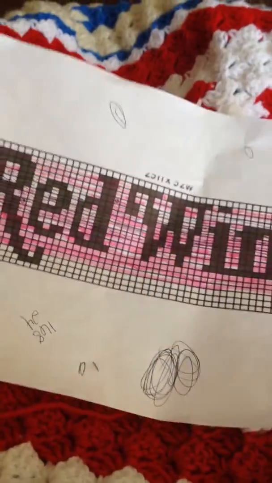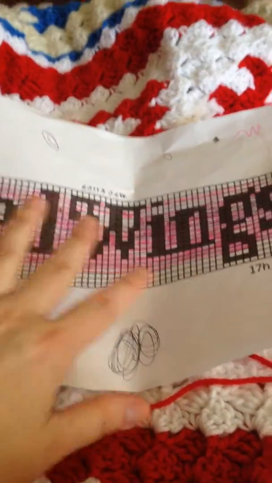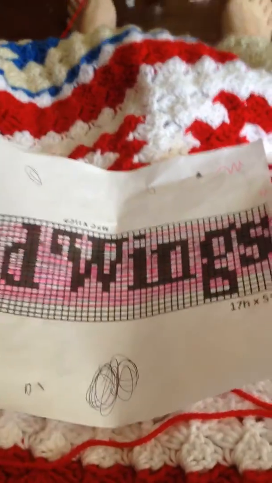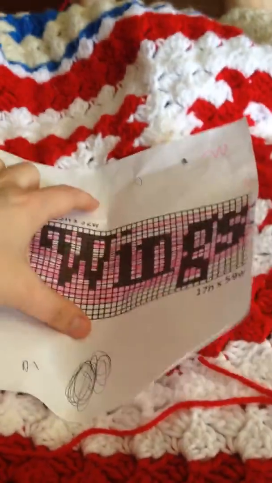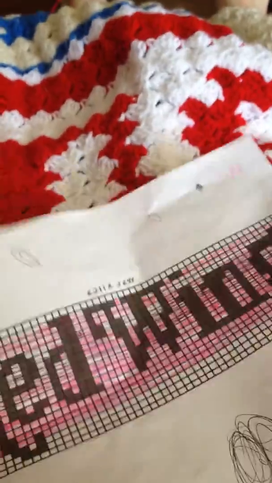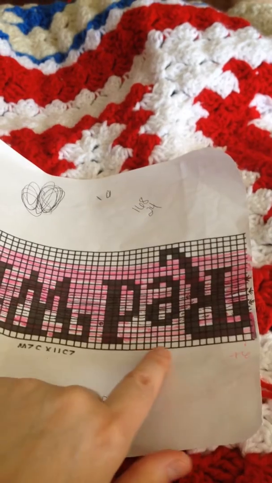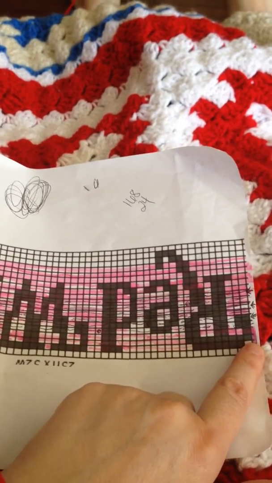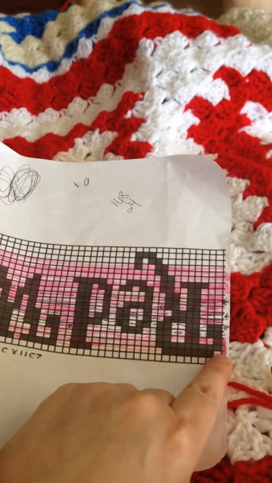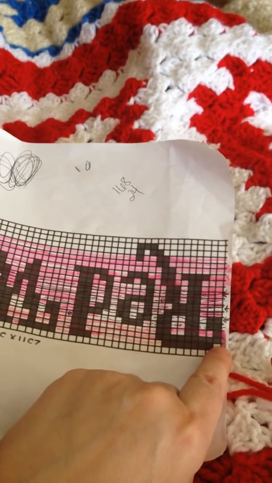Also, another very important thing when you're doing any kind of C2C graph ghan with letters: if you're following an actual pattern, you don't have to worry about it. But if you're inserting any kind of words into an already going blanket, say you're reading your graph upside down, and you've already got the first row, and the first row is pretty easy. You don't have to worry about overlapping. But as you're coming back, now say this row right here, see how it starts after this? Okay?